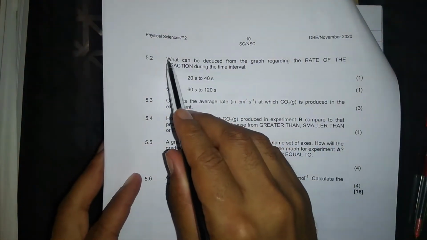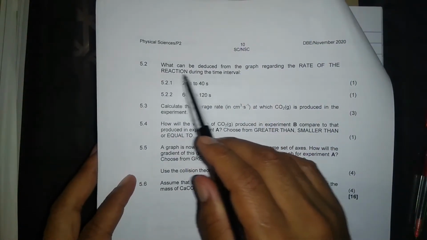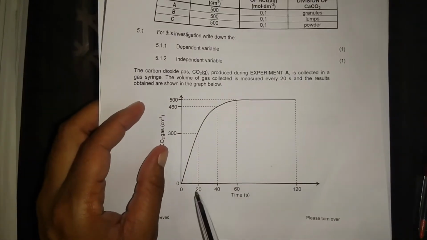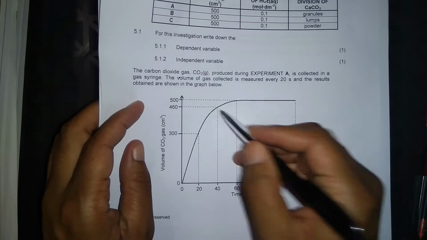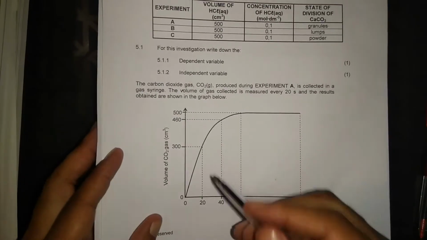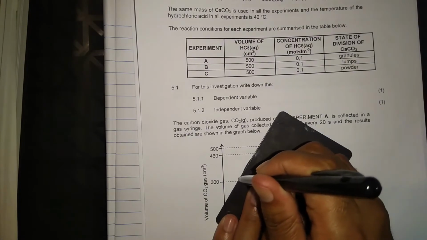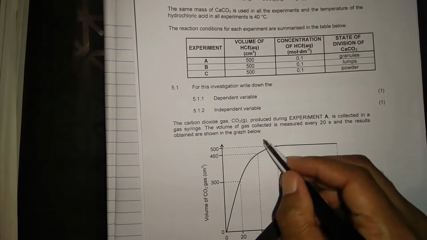5.2. What can be deduced from the graph regarding the rate of reaction during the time interval between 20 seconds and 40 seconds? Between 20 seconds and 40 seconds, I see an increase in the reaction rate. Why is there an increase? If you draw a line, this line has a positive slope.